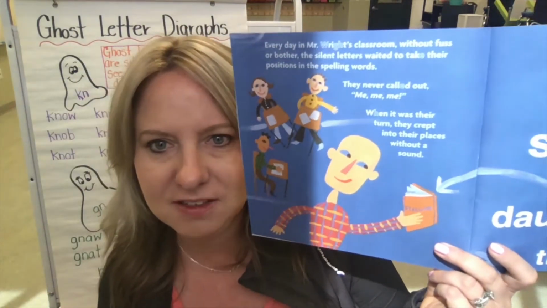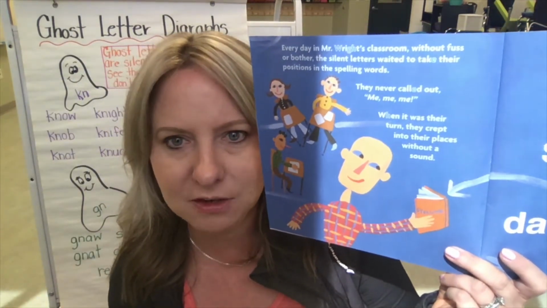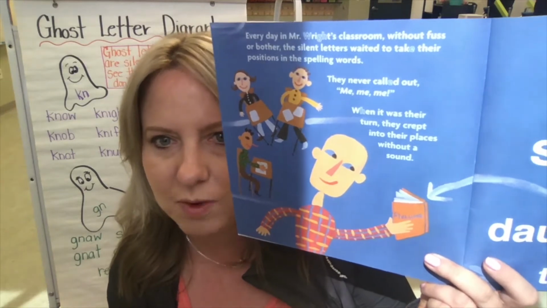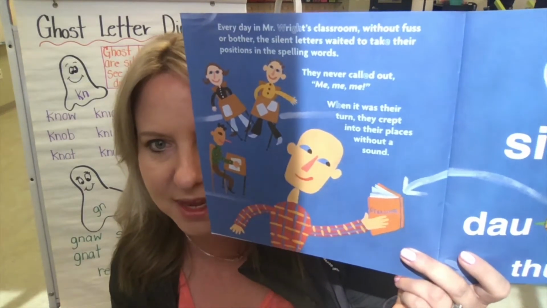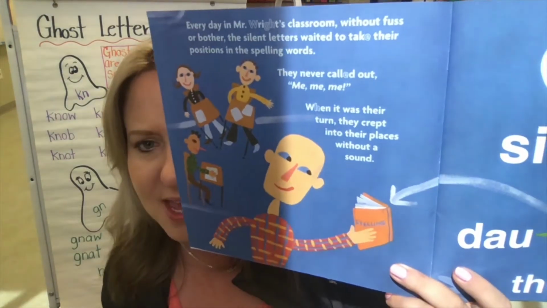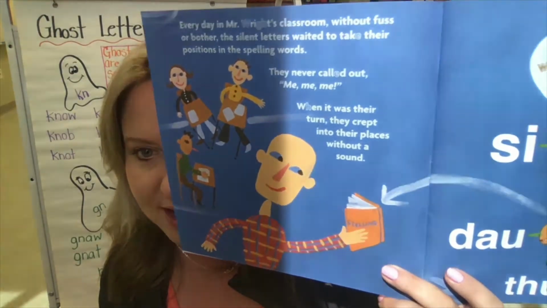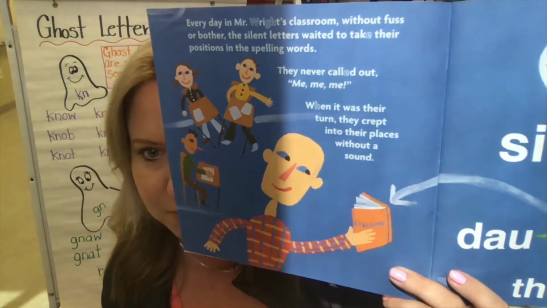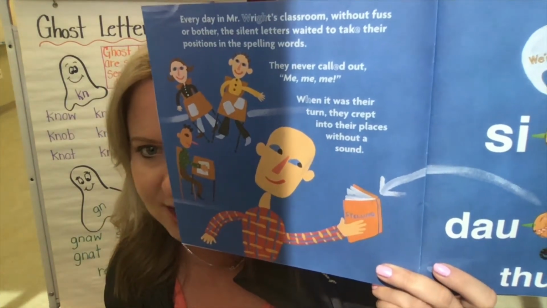Every day in Mr. Wright's classroom, without fuss or bother, the silent letters waited to take their positions in the spelling words. They never called out, me, me, me. When it was their turn, they crept into their places without a sound.